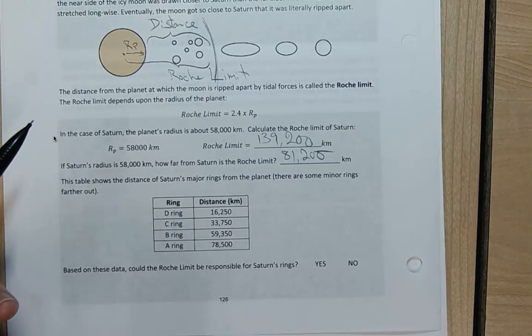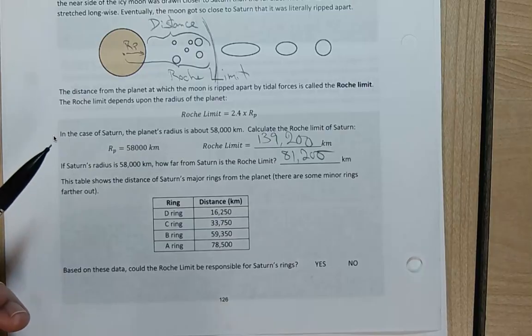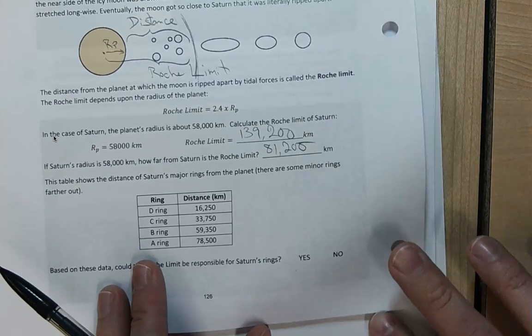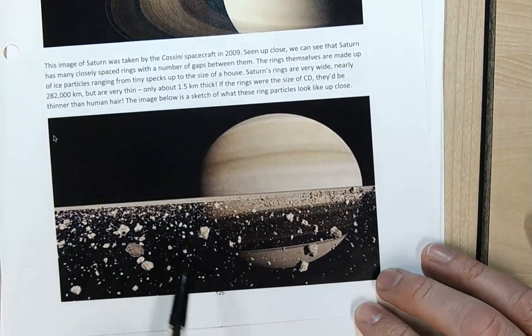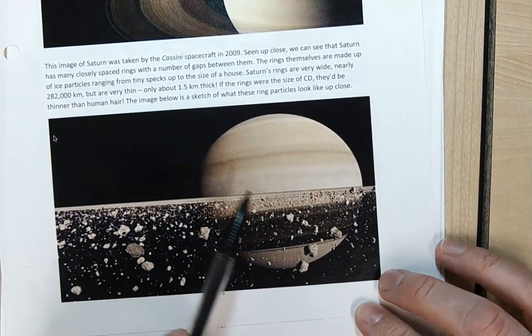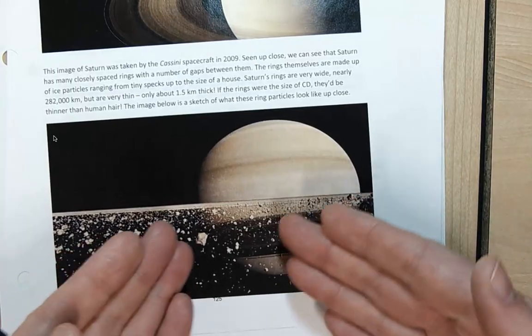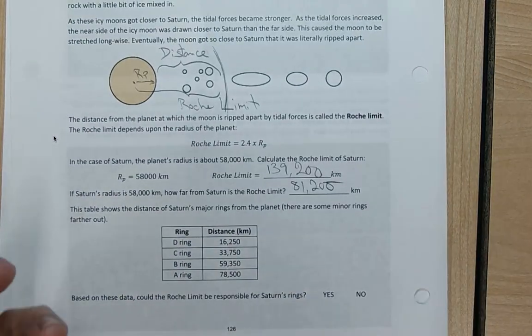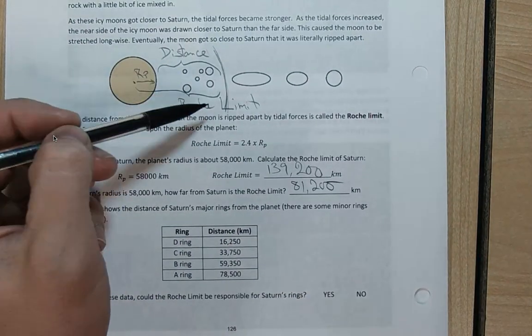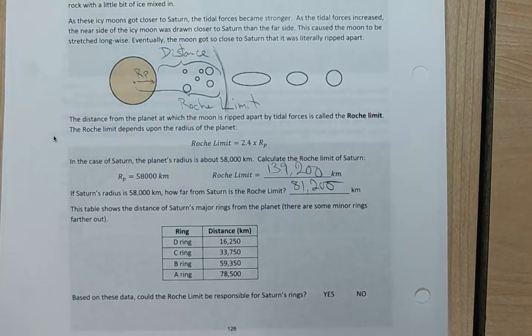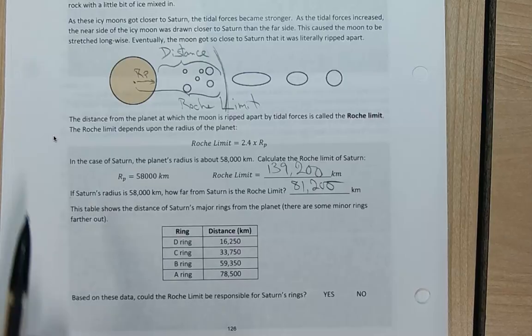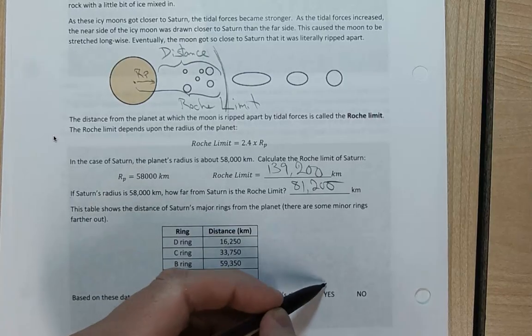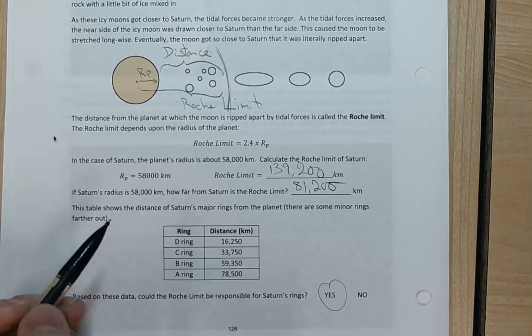The reason why all this loose ring material never did accrete together to form moons is that it can't. The tidal force, the gravity this close to Saturn, is so strong that it rips apart anything that's too big, like a moon. So could the Roche limit be responsible for Saturn's rings? Yeah. Right?